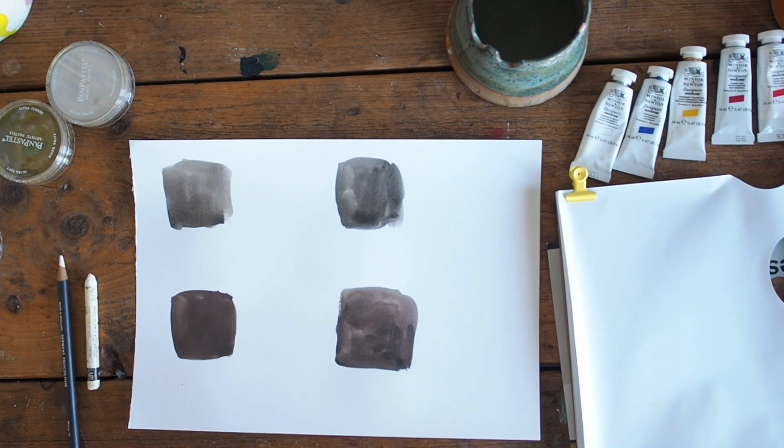So this month we are looking at atmosphere, and in this video I'm going to explore some different ways of creating atmosphere in images, particularly using mixed media, what kind of effects we can create that can help images look more atmospheric.